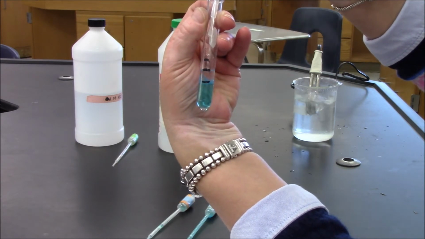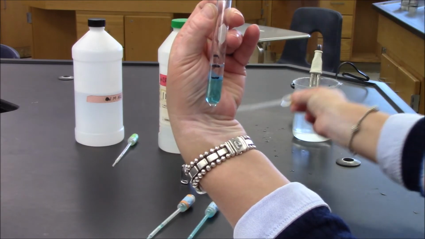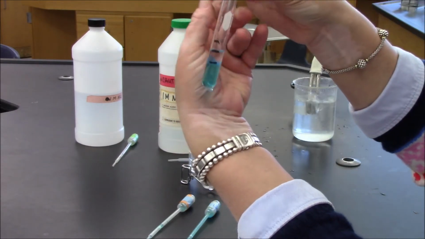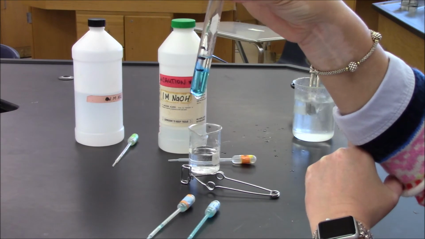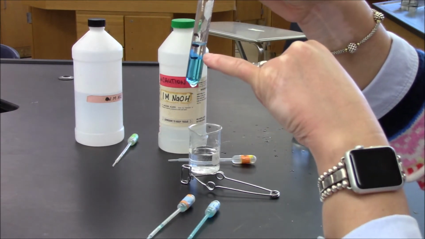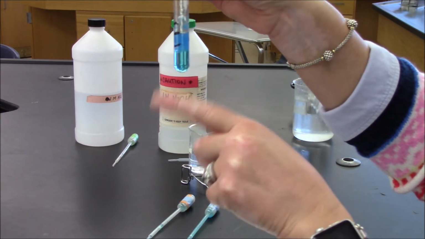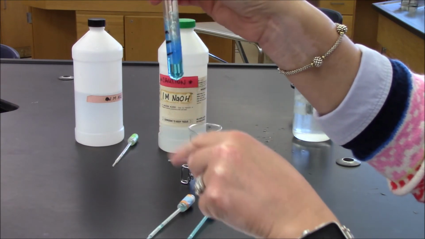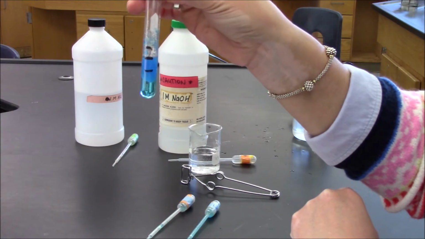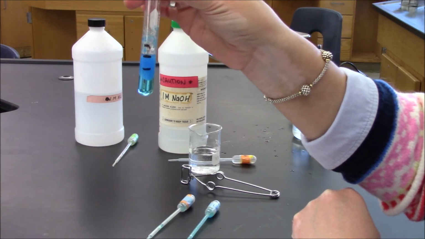And it may be difficult for you to see, but what I can see already happening is the formation of a blue solid where the two solutions mix. I'll continue to mix these two solutions. And now you can truly see that this blue solid has formed.